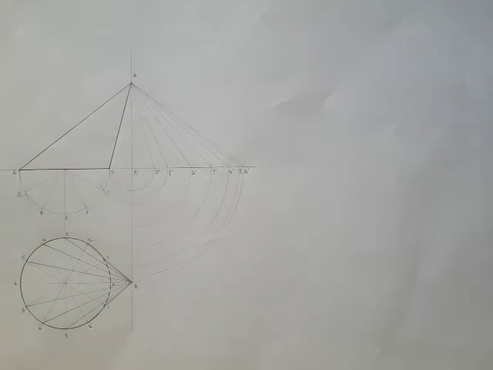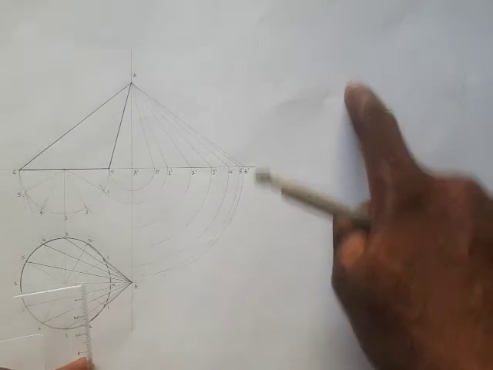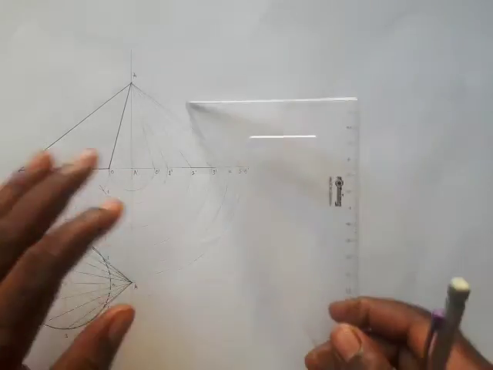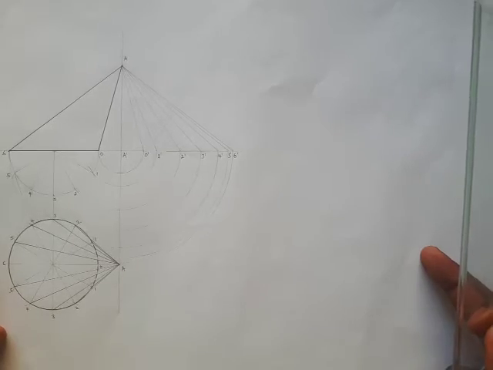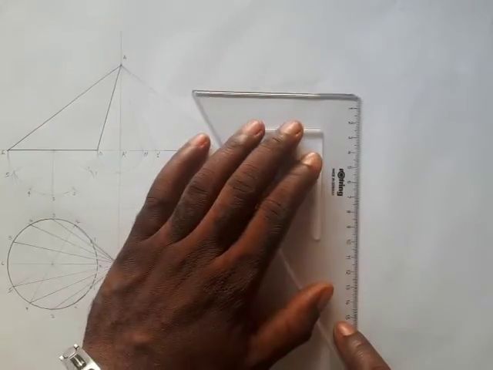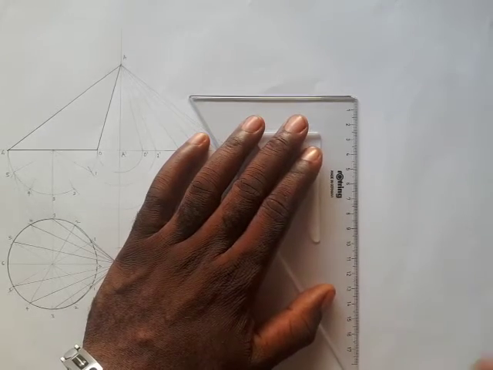Do not forget that. Now I'm going to draw my development here in a separate space. So I'm going to draw a thin line.